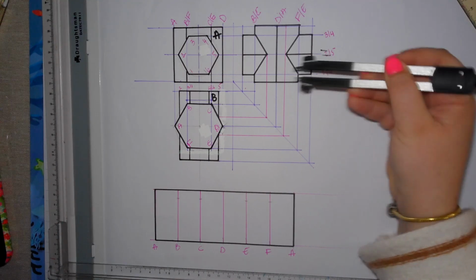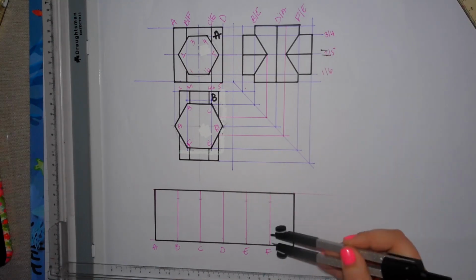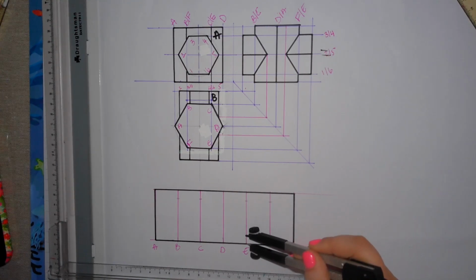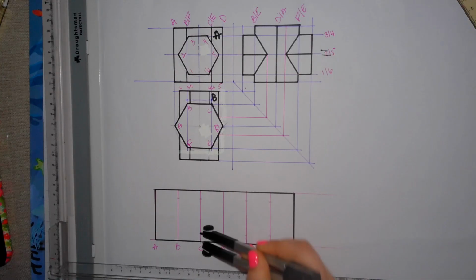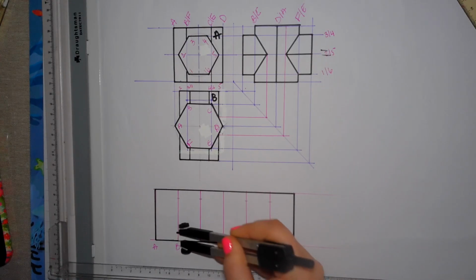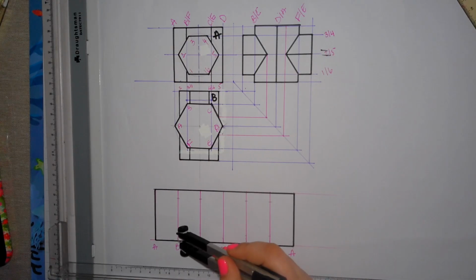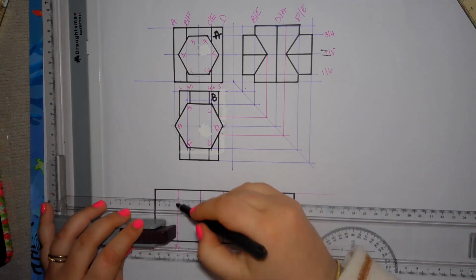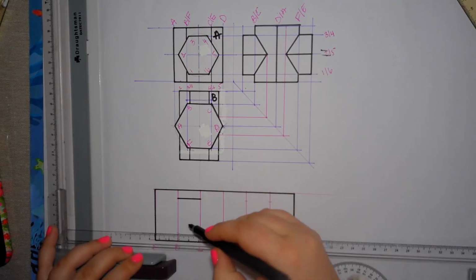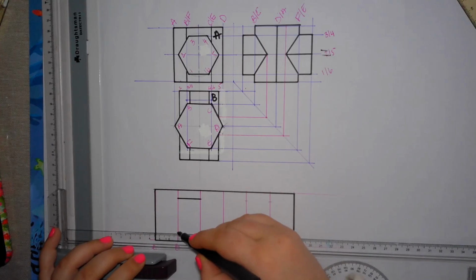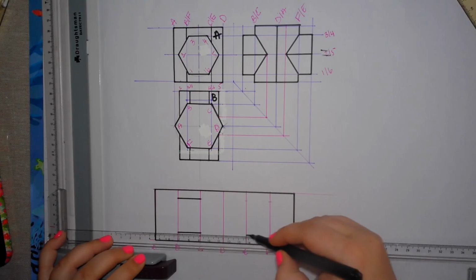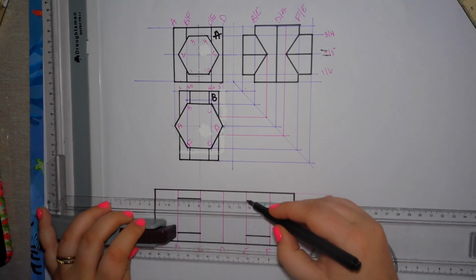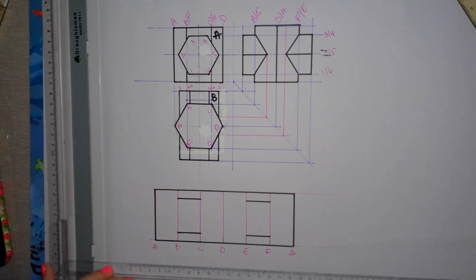I'm going to plot these 2 points on E and F, C and B. And then I connect them.